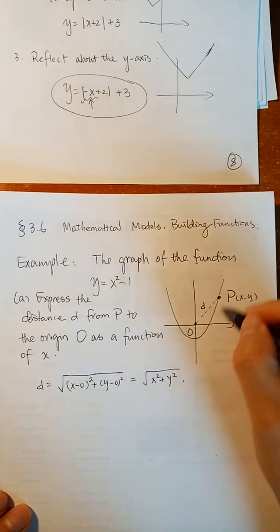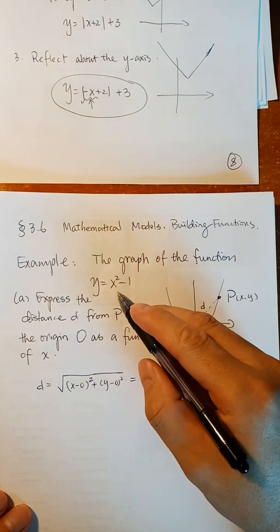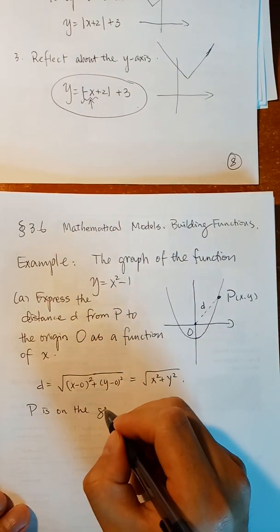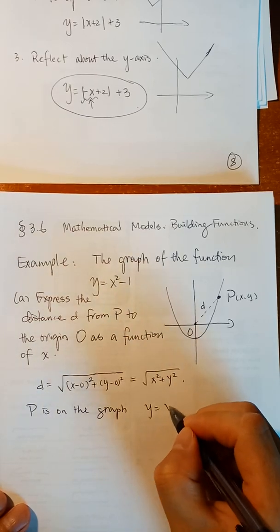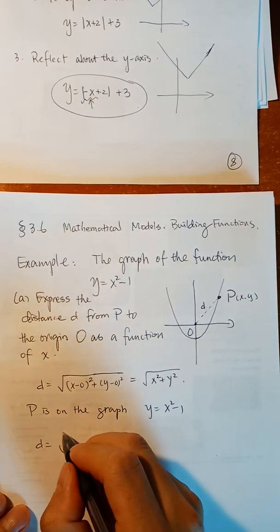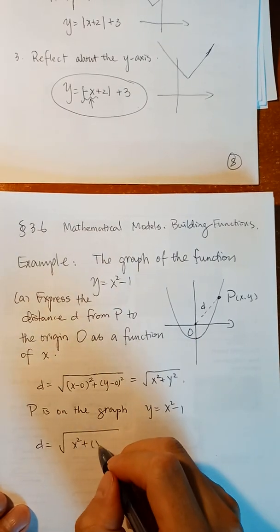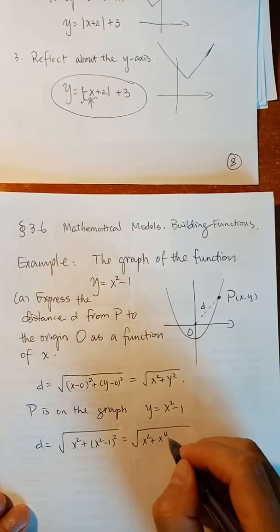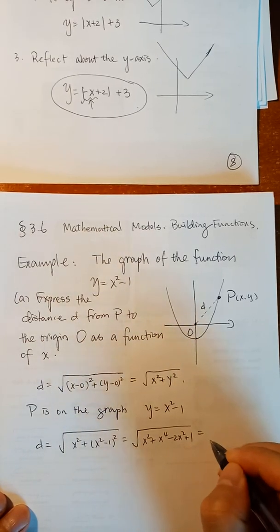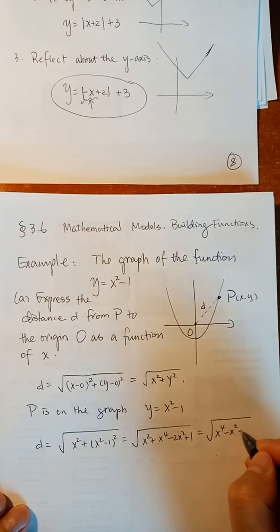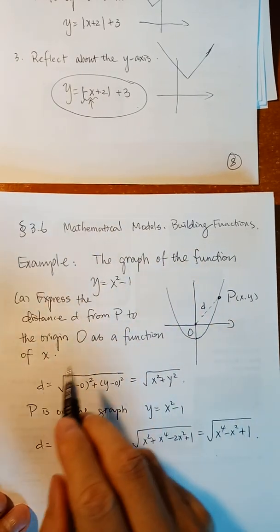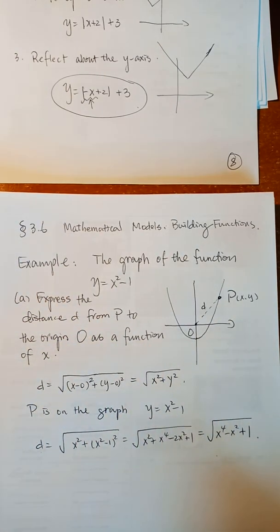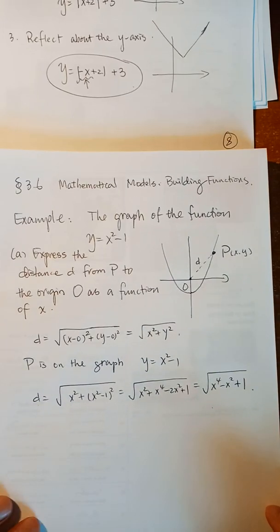And this point P is on the graph. On the graph, x and y satisfy the equation. So y is x squared minus 1. So the distance is the square root of x squared plus (x squared minus 1) squared. That is x squared plus x to the 4 minus 2x squared plus 1. So it becomes the square root of x to the 4 minus x squared plus 1. So this is the answer: the distance as a function of x.